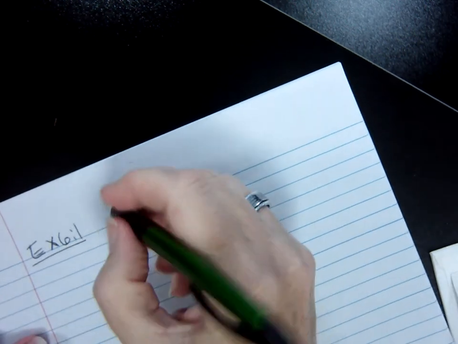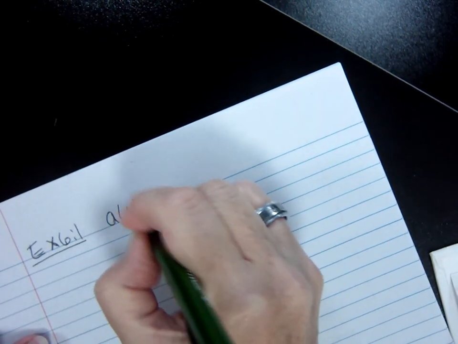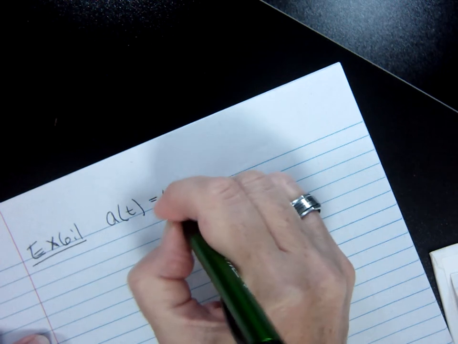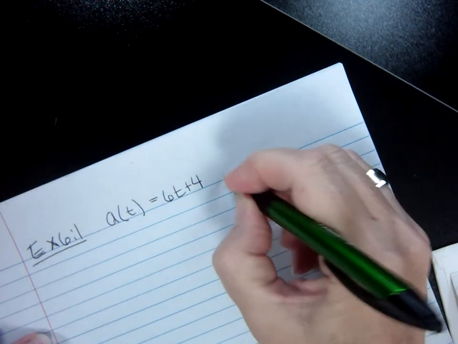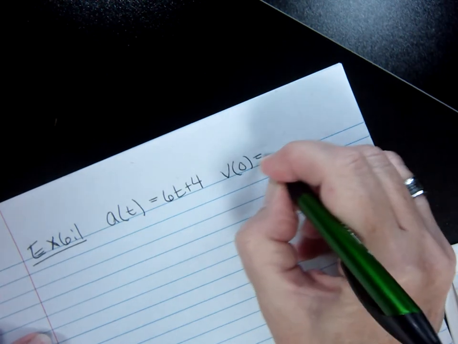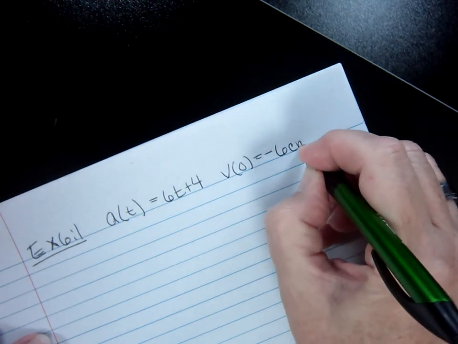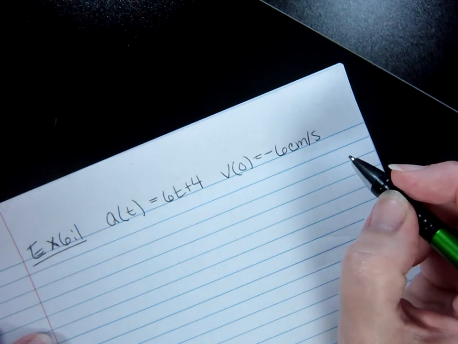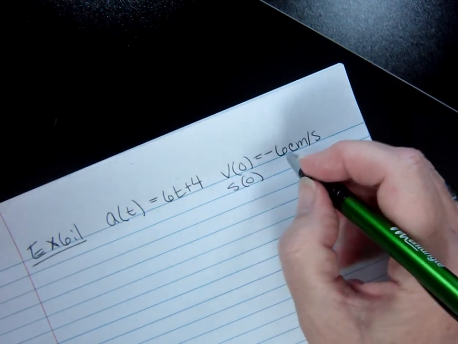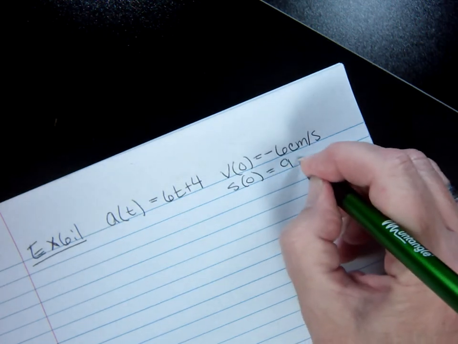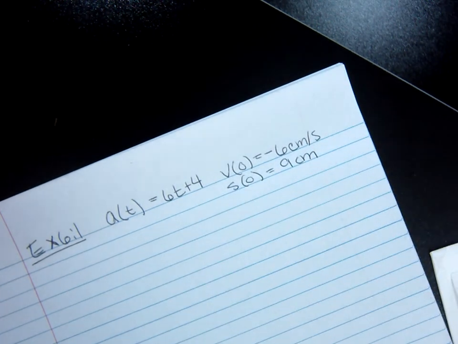Okay, example 6 is a particle moves in a straight line, has an acceleration given by a of t, with respect to time, 6t plus 4. And it has an initial velocity of negative 6 centimeters per second. An initial displacement at 9 centimeters. Find the position function.